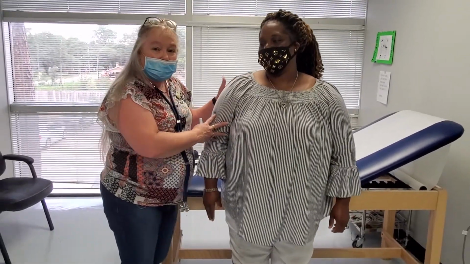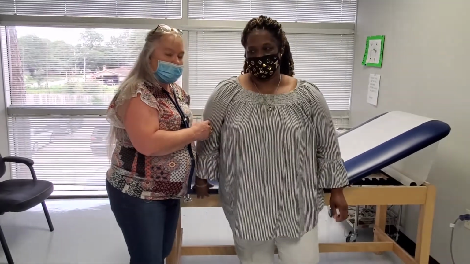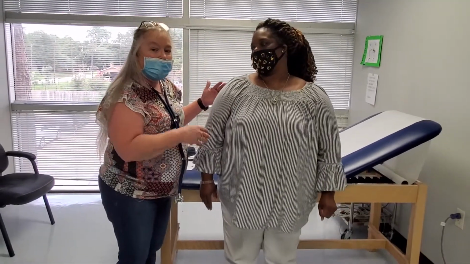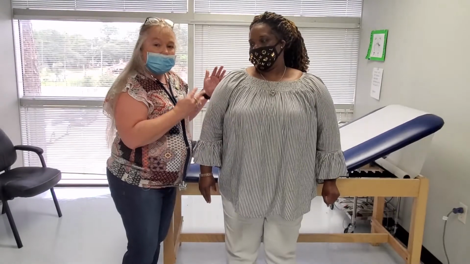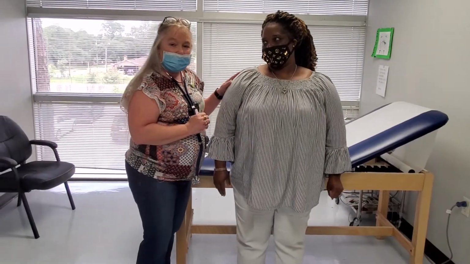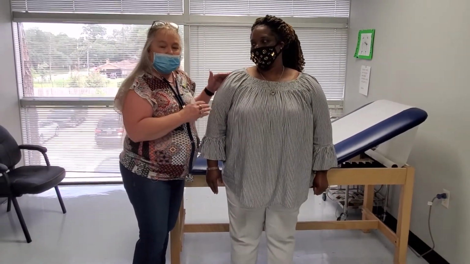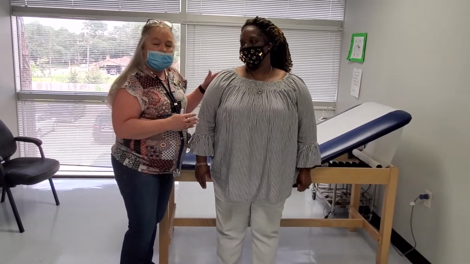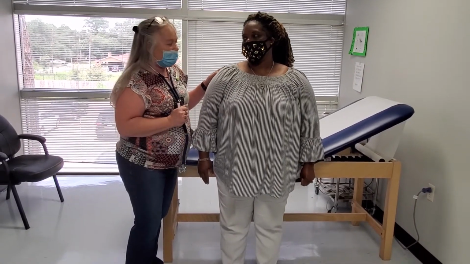I want to make sure that whenever she went from a sitting to a standing, that she does not get dizzy, lightheaded, or anything like that. Because you want to make sure that the person is stable before you allow them to leave your room.